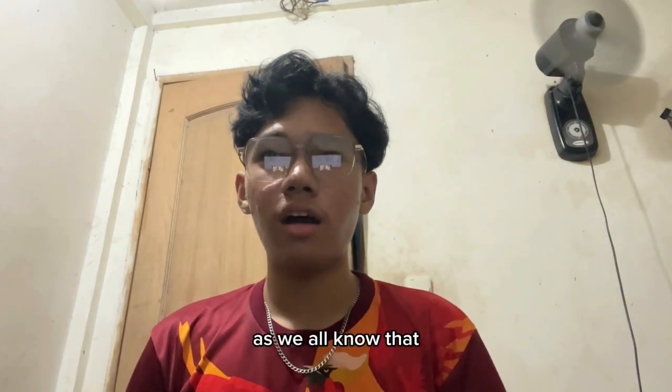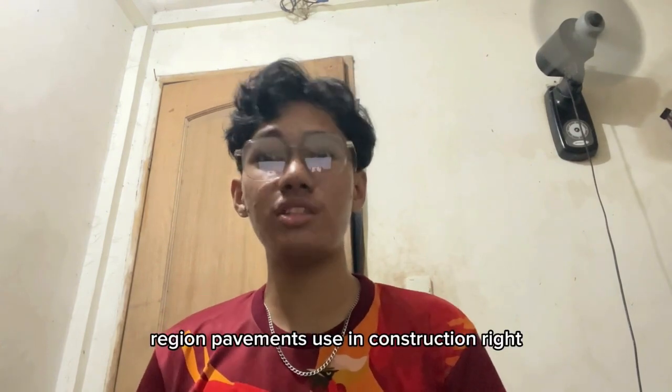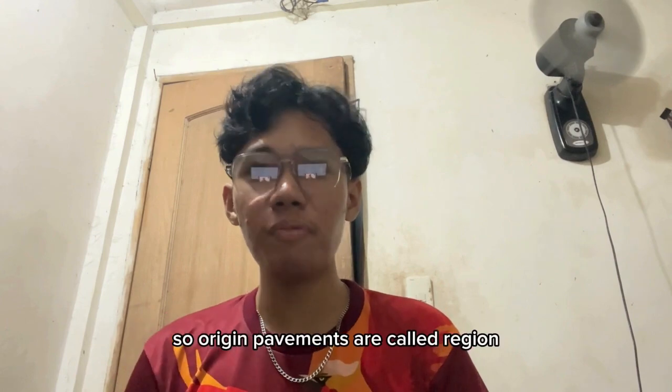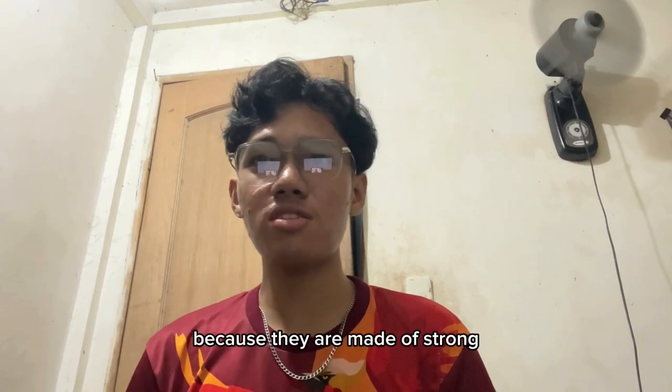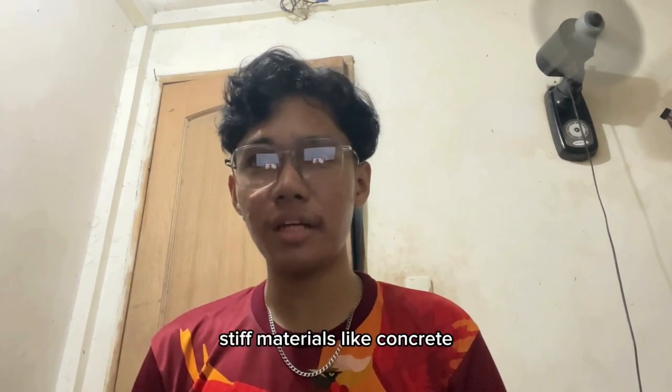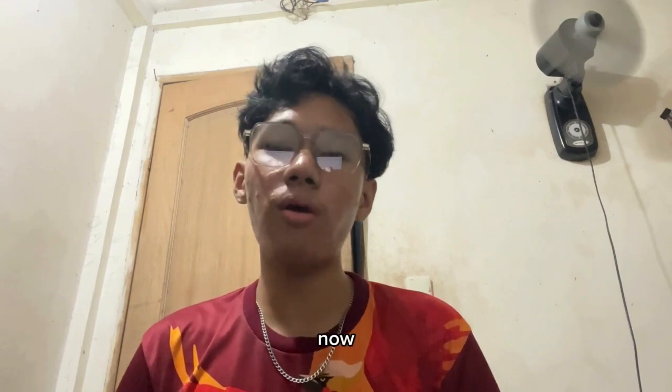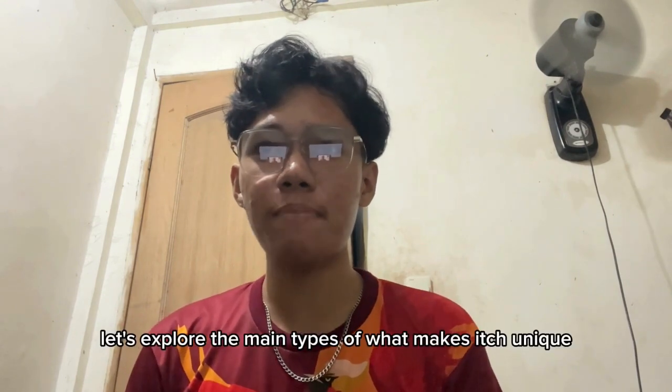So, as we all know, rigid pavements are used in construction, right? Rigid pavements are called rigid because they are made of strong, stiff materials like concrete. Now, let's explore the main types and what makes each unique.